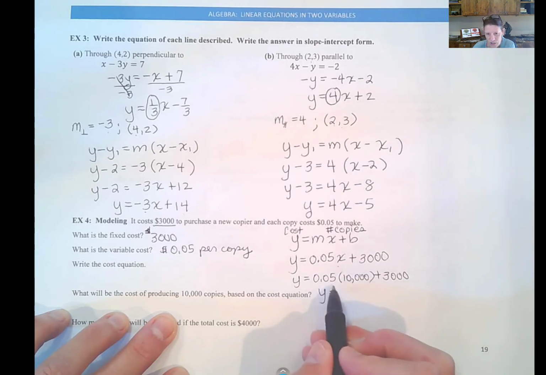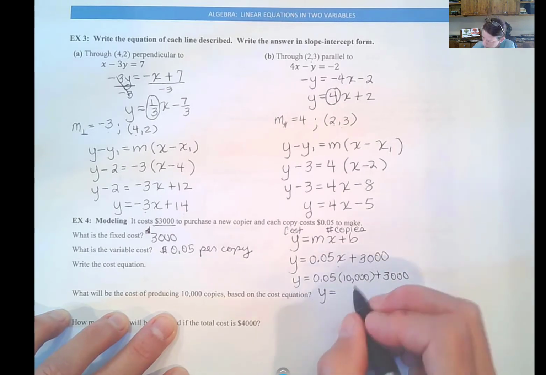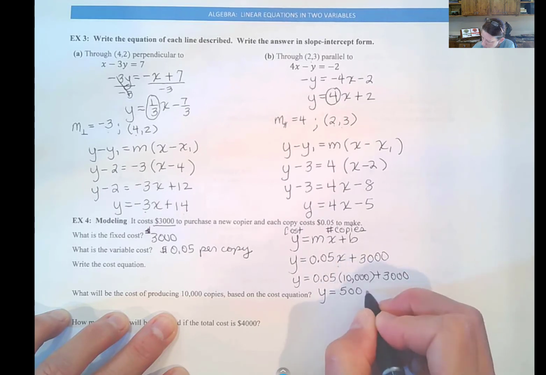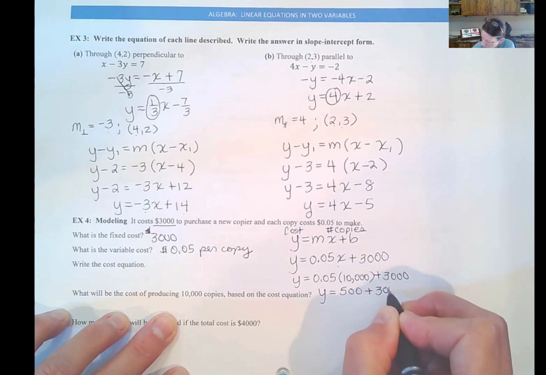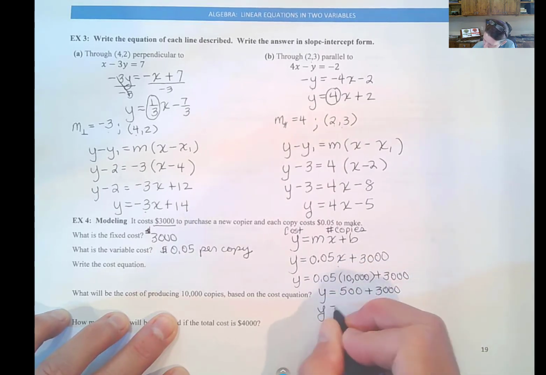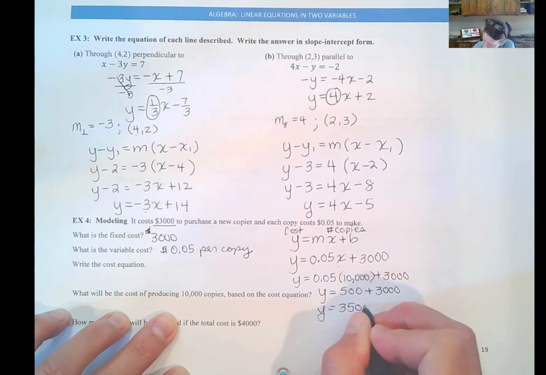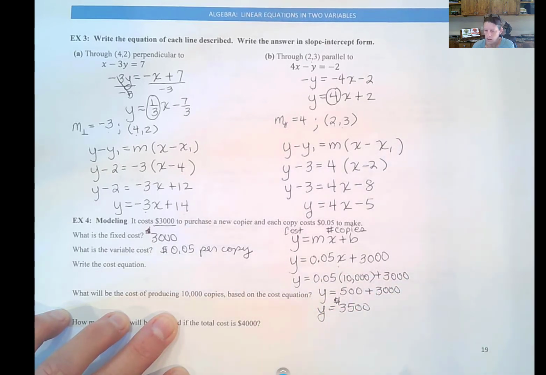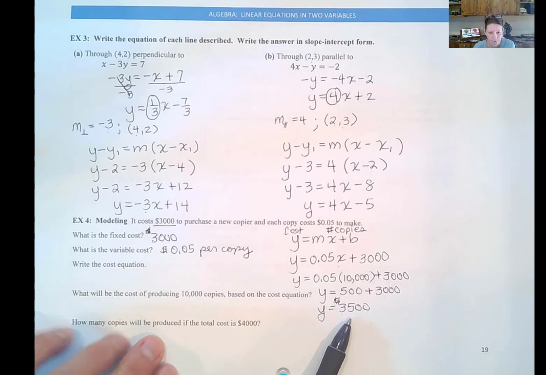That's just going to move the decimal point 4 places. 500 plus 3,000, or $3,500. So if we produce 10,000 copies, the total cost will be $3,500.